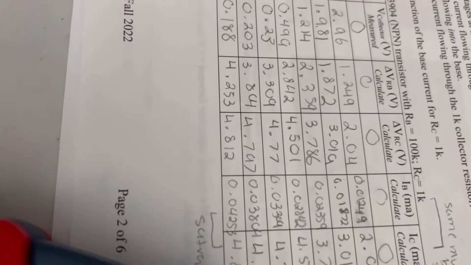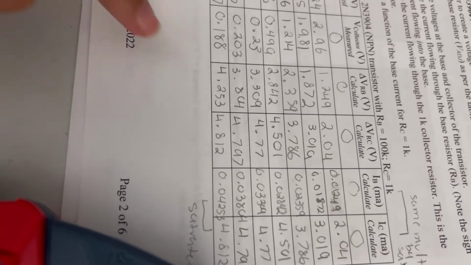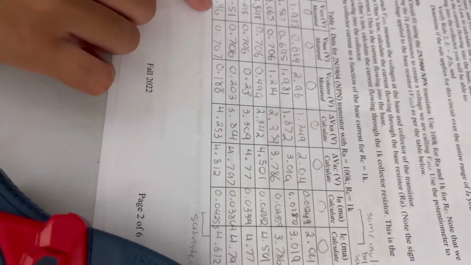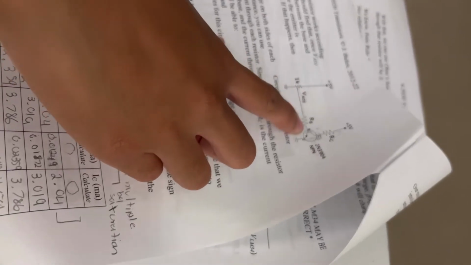And then to find the change in voltage of RB, we would do 4.96 minus 0.707, because here RB is the voltage change between VADJ and base, so we would subtract base from VADJ, and we got 4.253.